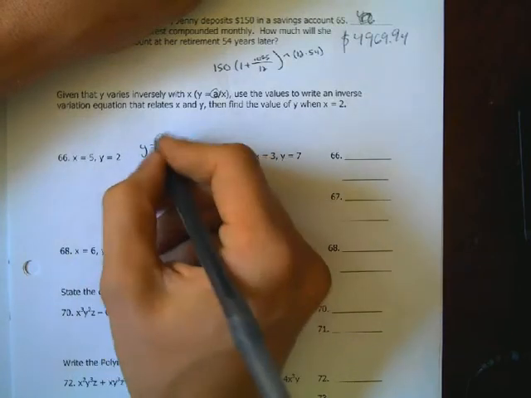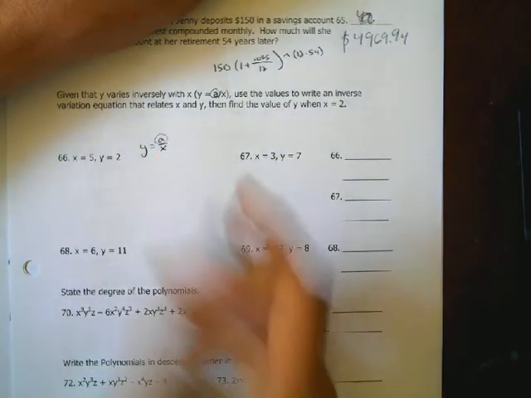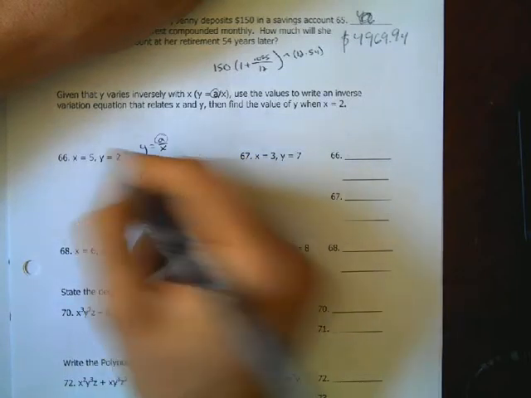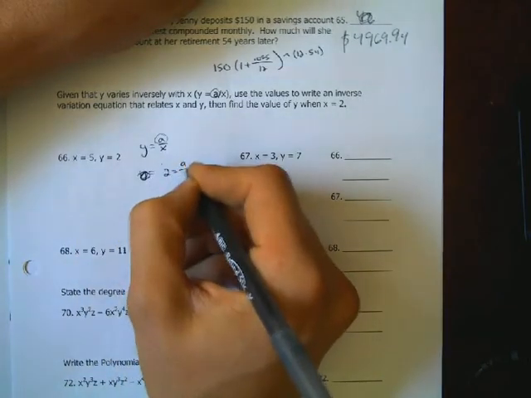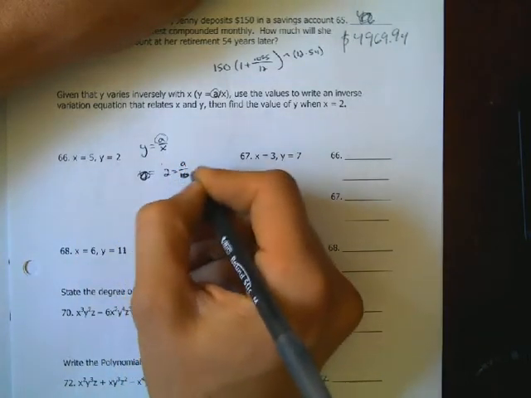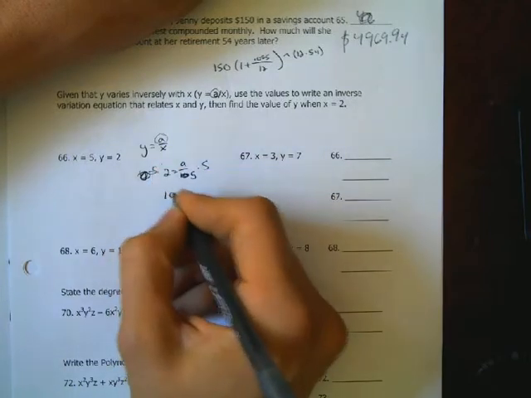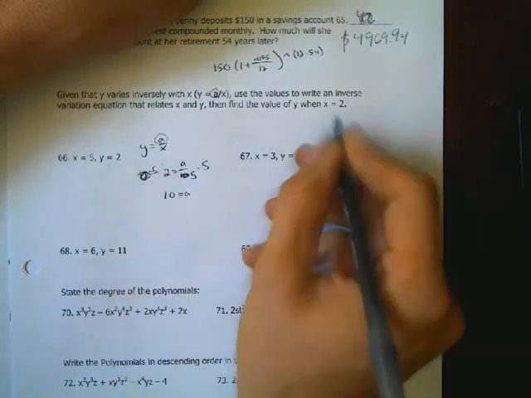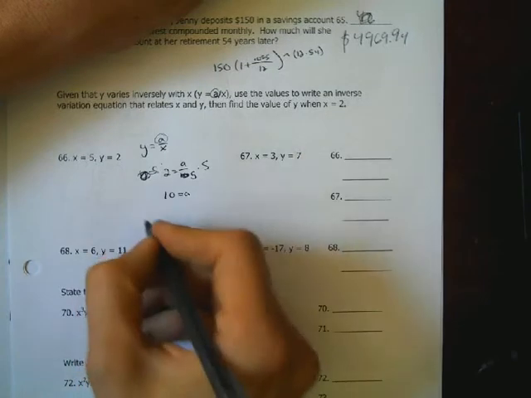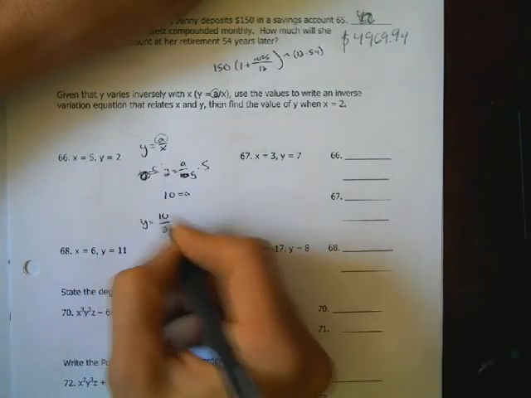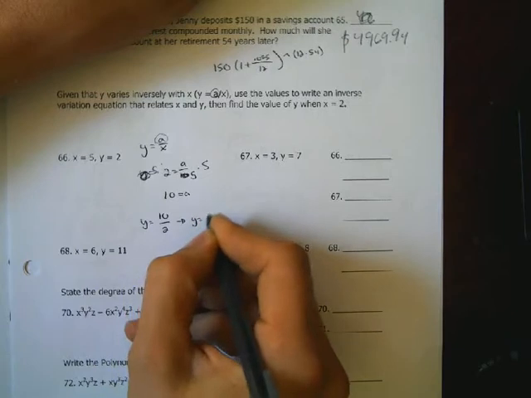So the first thing we need to do is find this a that works for all of our values. We have our y and our x, so 2 is equal to some number divided by 5. Multiply both sides by 5, and I'm going to get a is equal to 10. And then I just take my x value of 2 and put it in there. So y is equal to 10, we know what a is now, over 2, my new x value. So y would be equal to 5.